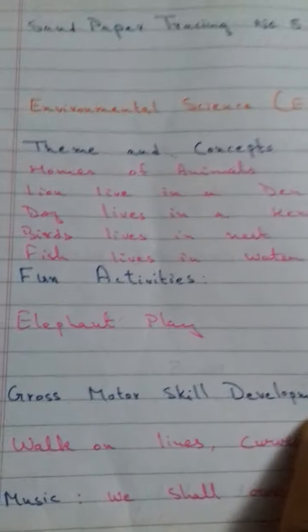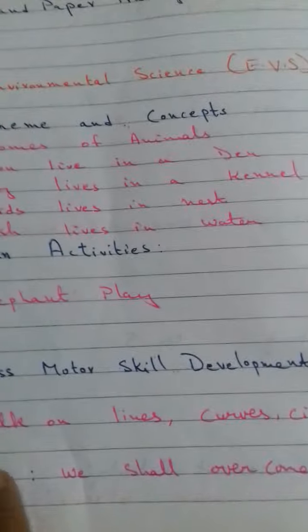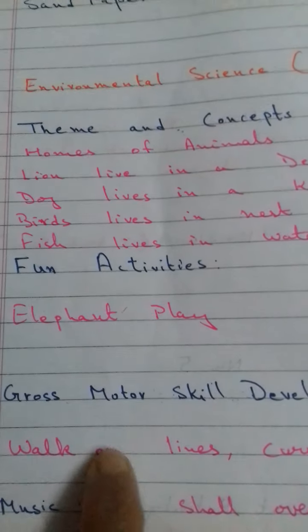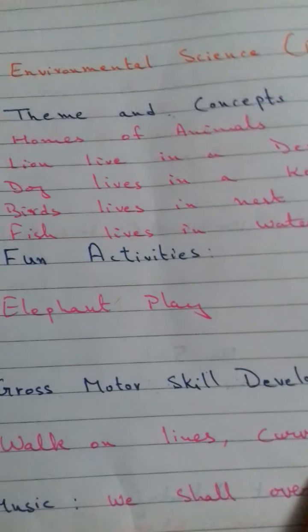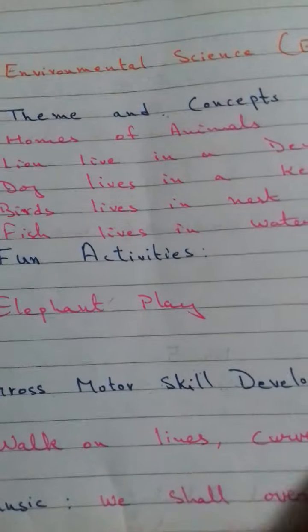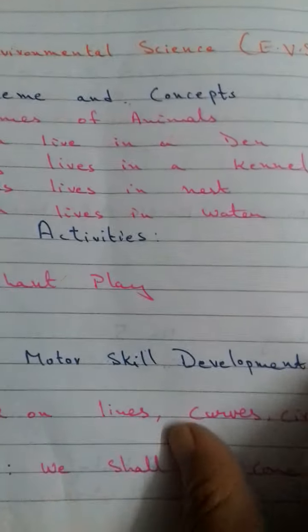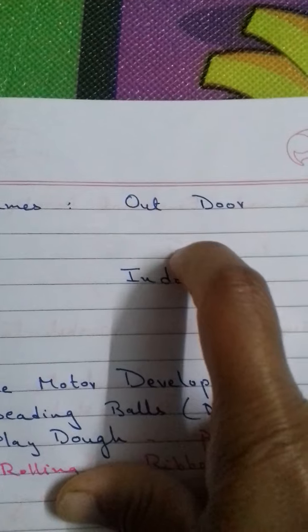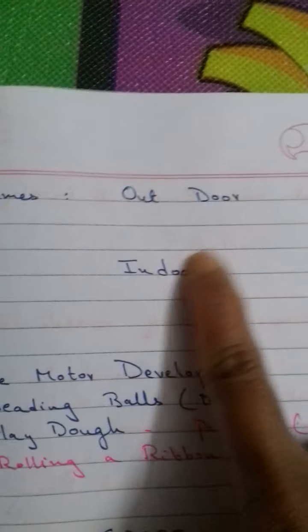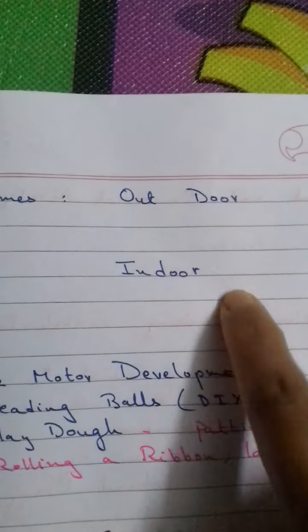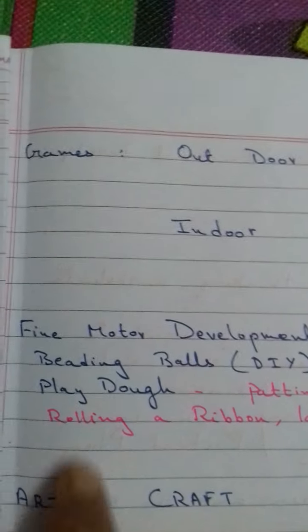In gross motor skill development, walk on lines, curves, circles, etc. Here for this activity, you can draw lines on the floor and you can ask the child to walk on those lines. Music, it is Vision Overcome. Games, outdoor and indoor, whatever games are possible, you can play with the child, you can carry on.